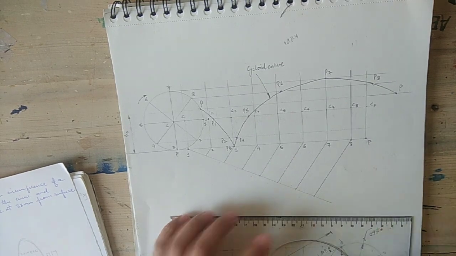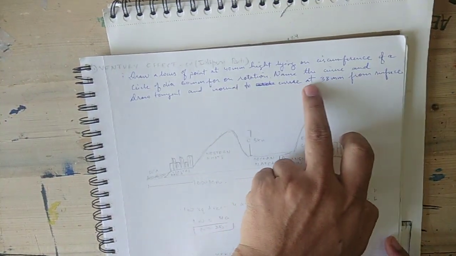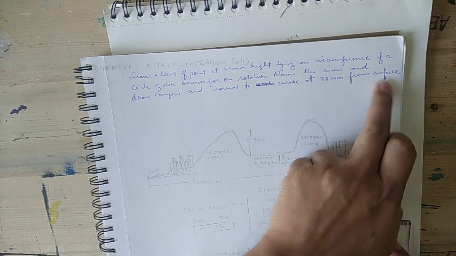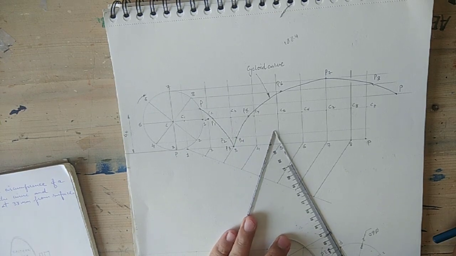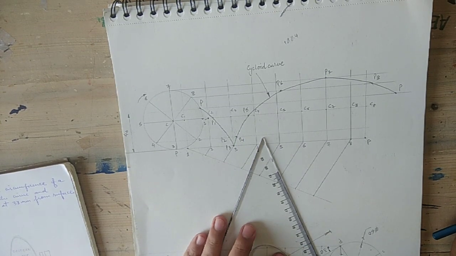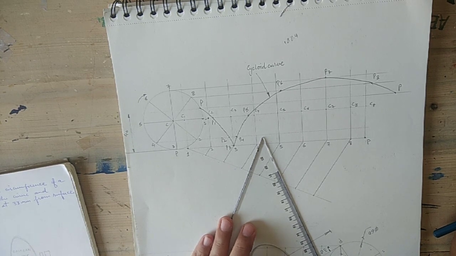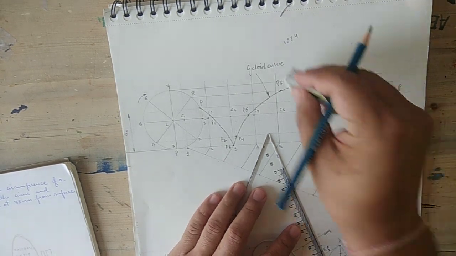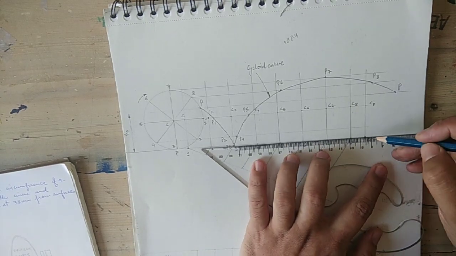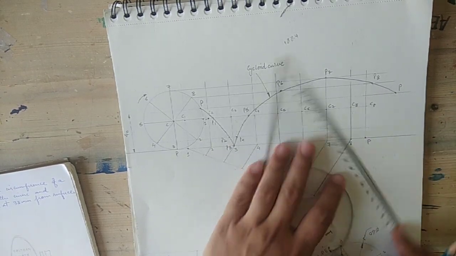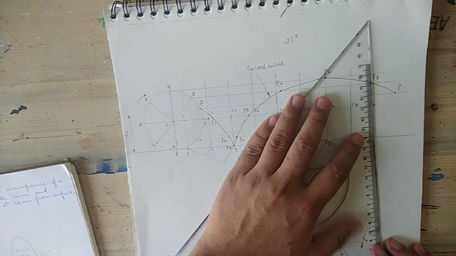Now class, we will draw a tangent and normal to the curve at 38 mm from the surface. So now class, first take the reference of 38 from the horizontal surface. 38.